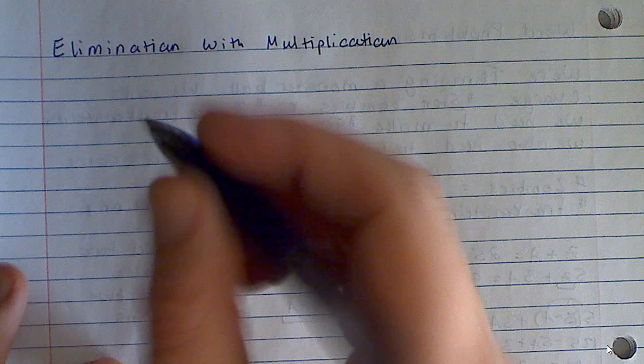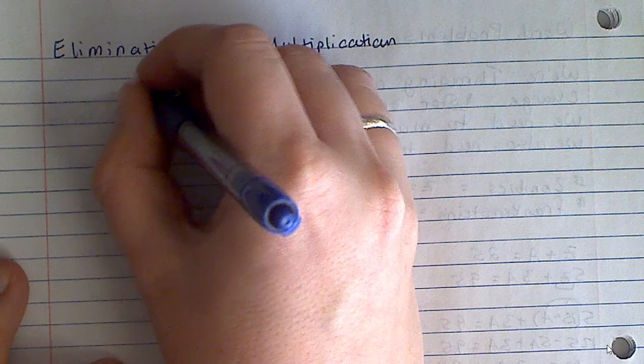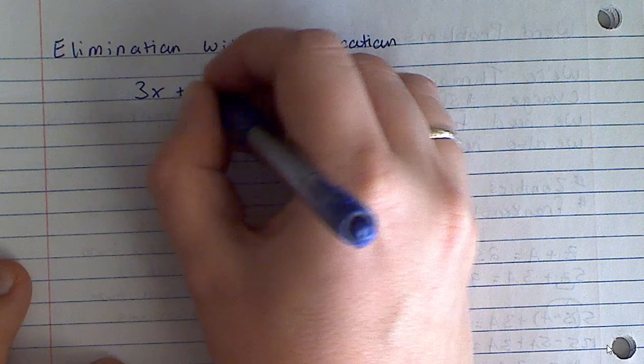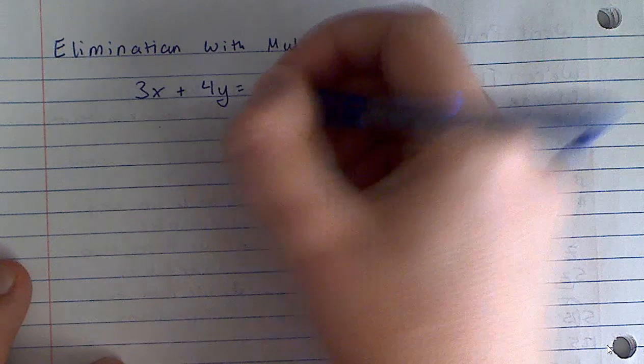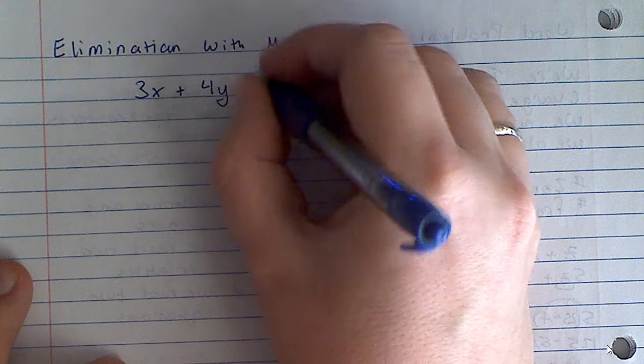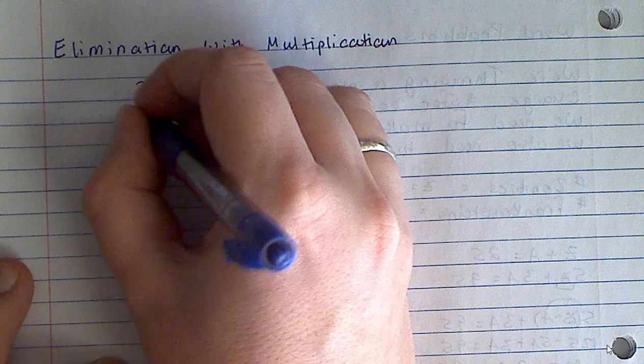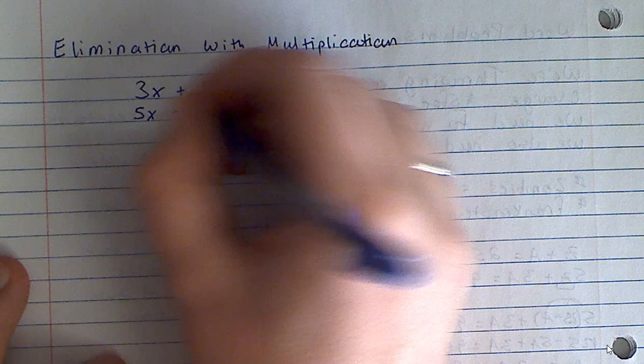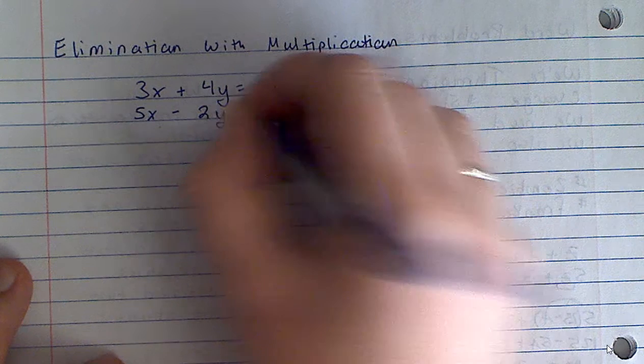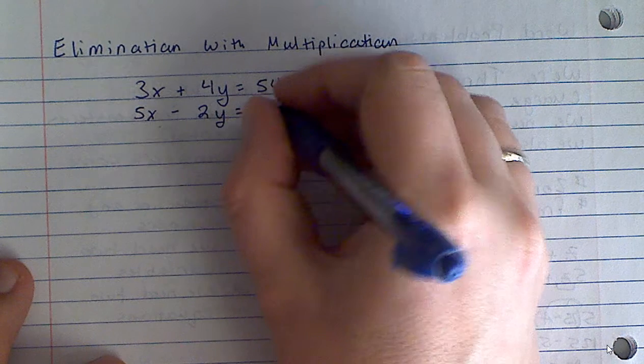So let's say that we have 3x plus 4y is equal to 54. And then we'll do 5x minus 2y is equal to 38.